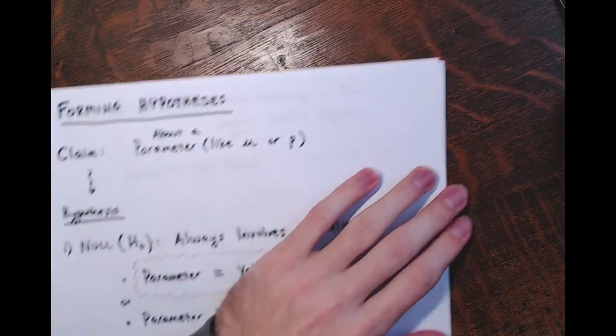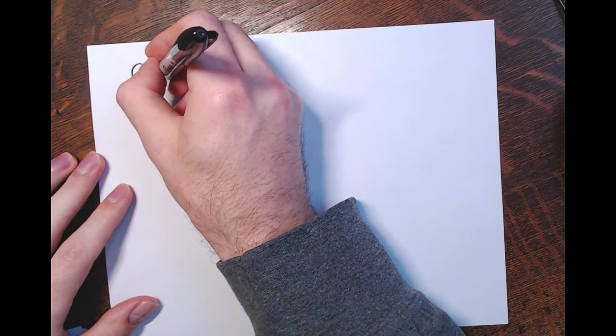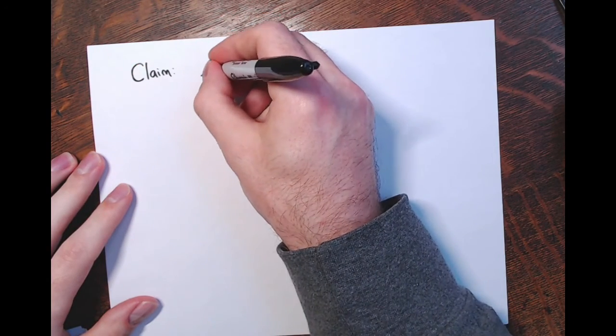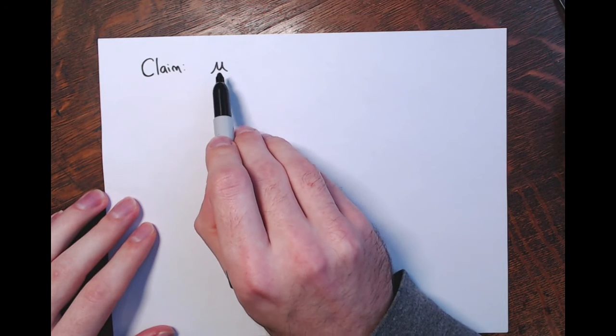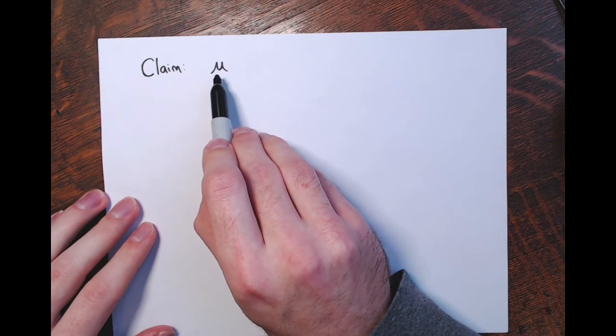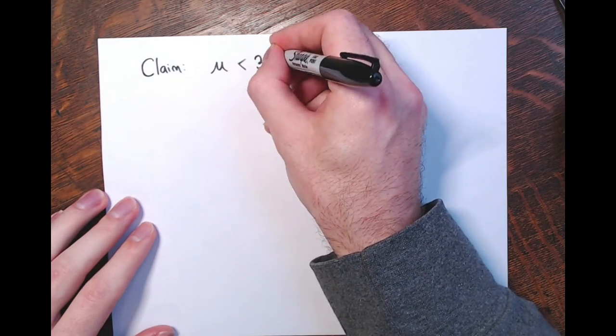So let me show you here. The claim, what this lecturer claims, is that, I'll say mu for mean, an average. Say mu here represents the average amount of time adults spend on social media daily. And their claim is that this is less than 3.6 hours.